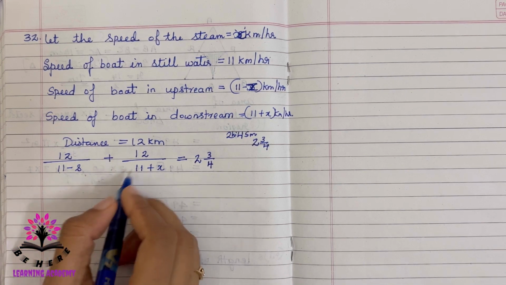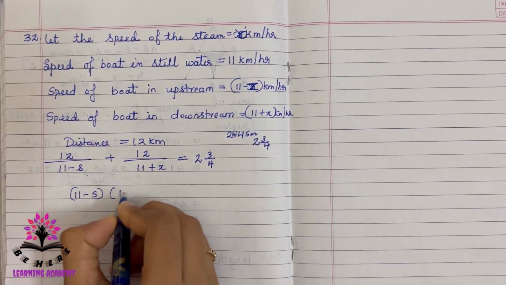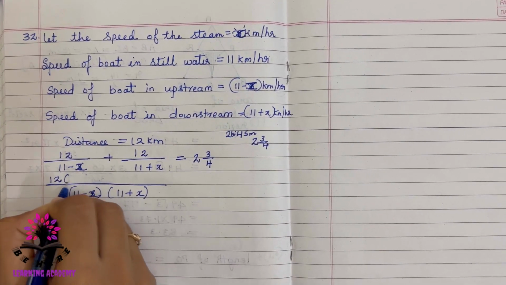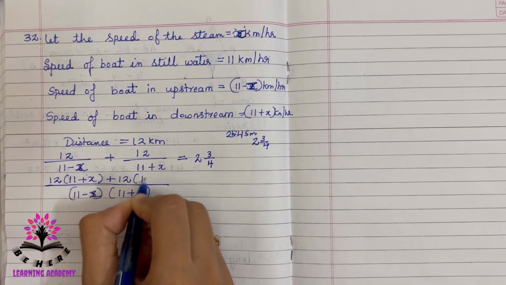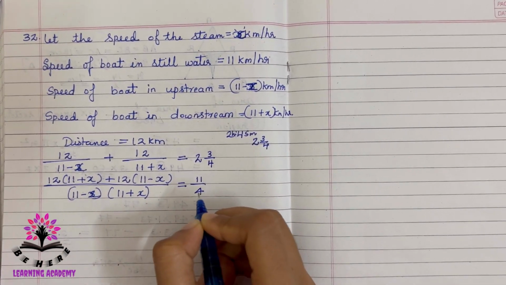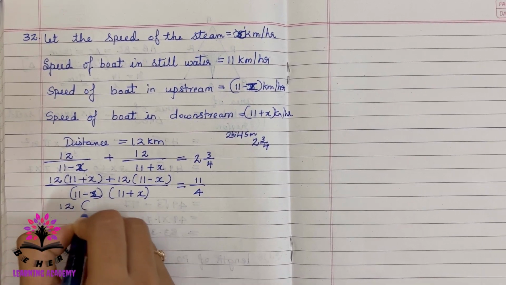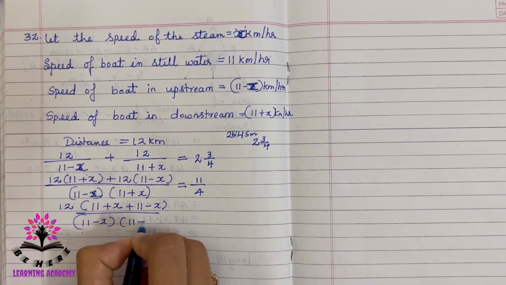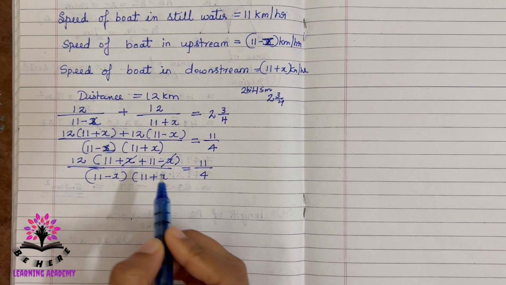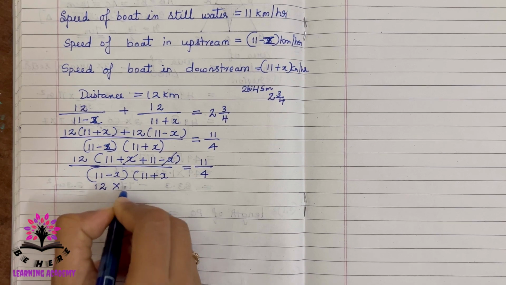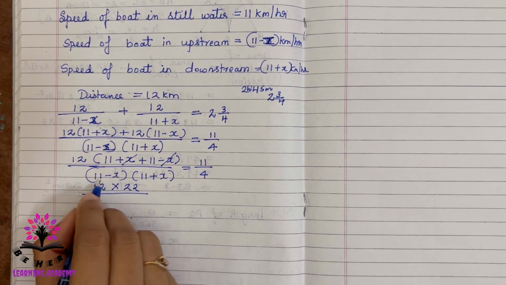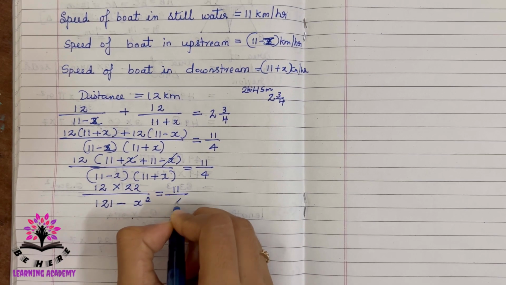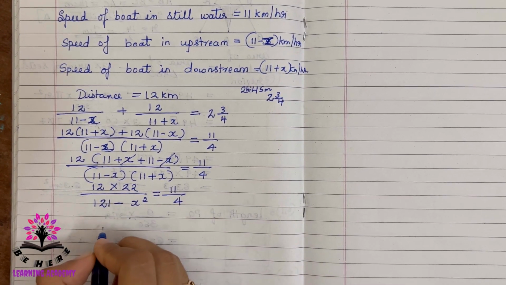So for further simplification, here I will take the LCM, 11 minus x, 11 plus x. So further simplification, 12 times (11 plus x) plus 12 times (11 minus x), that will be equal to 11 by 4. So further it will be 12, if I take it as common, (11 plus x plus 11 minus x) divided by (11 minus x)(11 plus x), that is equal to 11 by 4. Here x and x cancel, so 11 plus 11 will be 22. Here which formula is this? (a plus b)(a minus b), that is nothing but 11 square, 121 minus x square, that is equal to 11 by 4. So now let us cross multiply and do the further simplification.